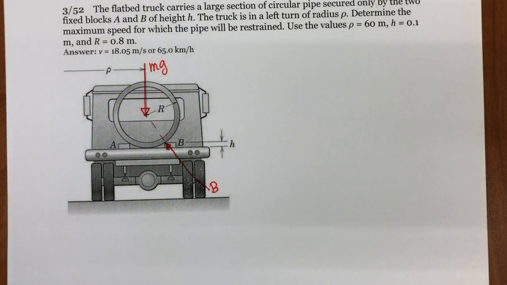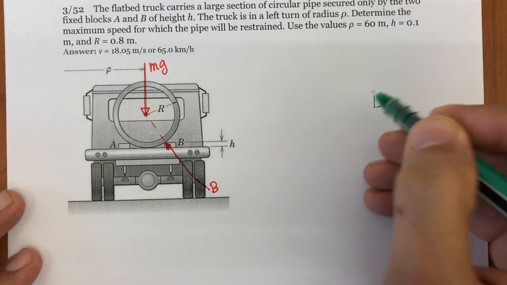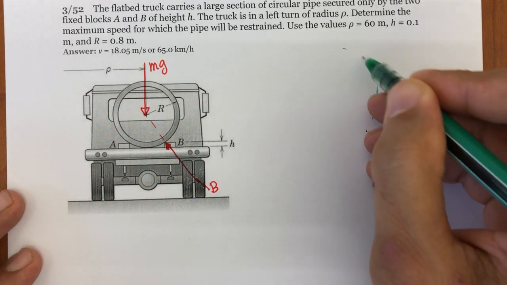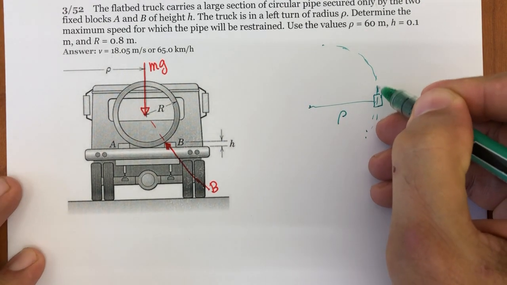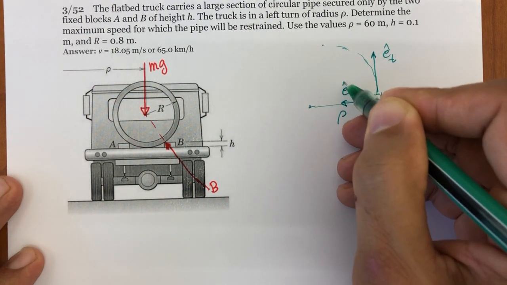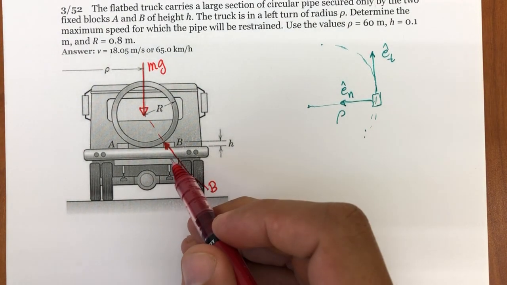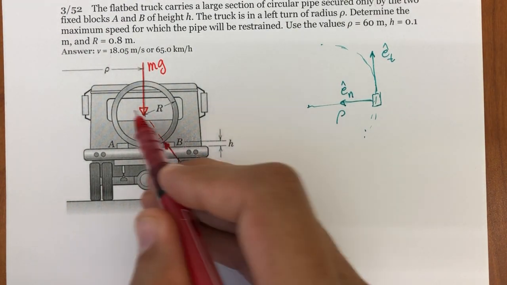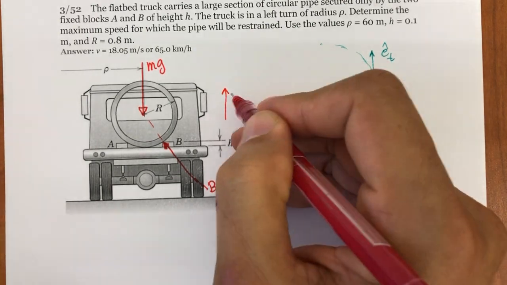So again, everything is moving on a circle. If you look at everything from the top, the truck is moving on a circle with the radius of rho. And because of that, we are going to use tangential normal coordinates again. You can use polar coordinates as well, but normal tangential is more handy. And also we have this free body diagram. And we are assuming it is moving with that maximum velocity, which we are going to call V here.